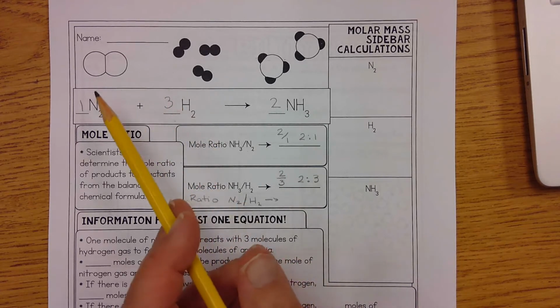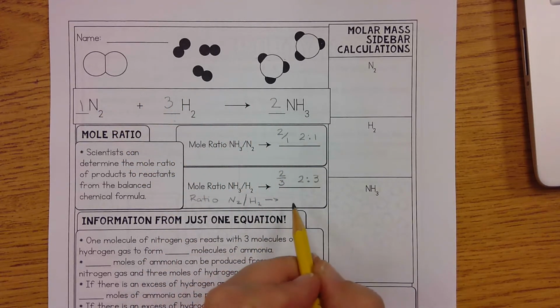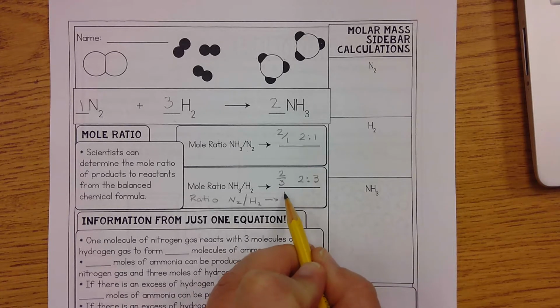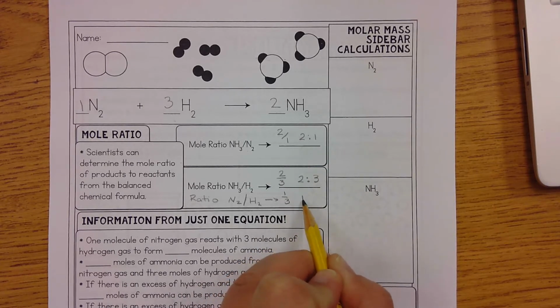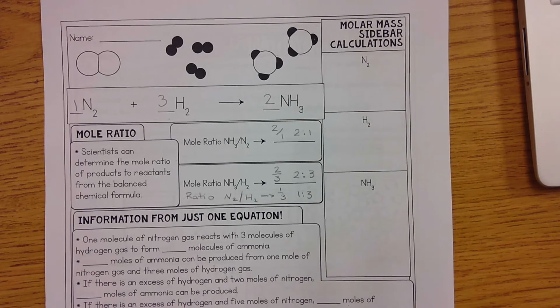Well, then I can figure out how much nitrogen I need. They all work together. But the ratio here is 1 to 3, which can also be written 1:3. So those coefficient numbers become very important, which is why it's crucial to have these equations balanced, so you have the right numbers in your recipe.